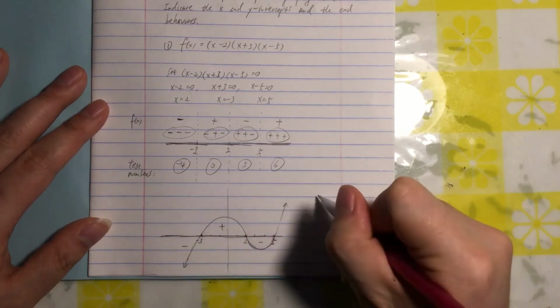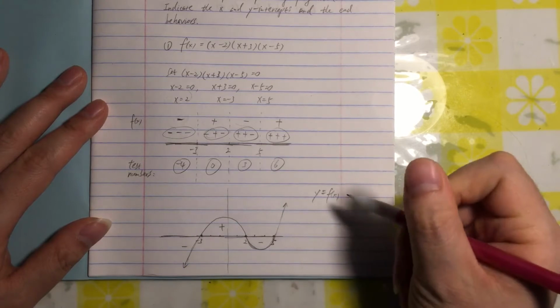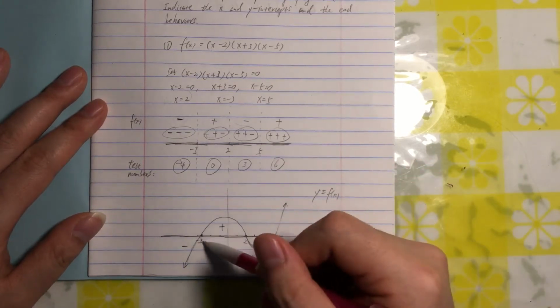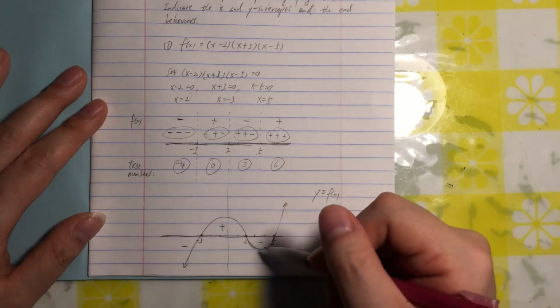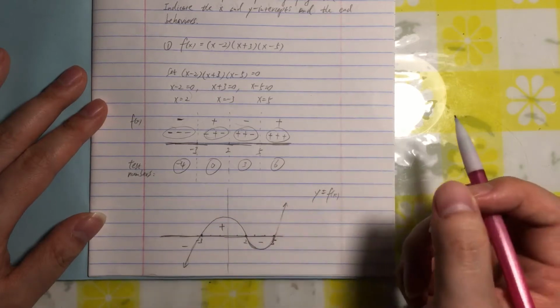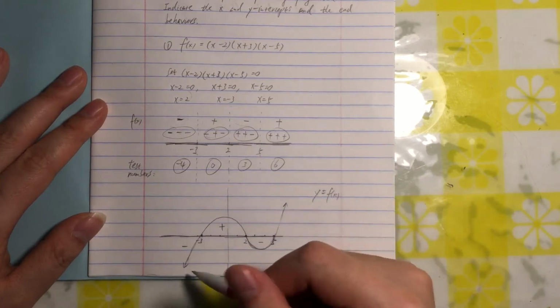That's a graph of the function y equals f of x. That's a rough graph, because we don't know how to find the maximum or minimum. We don't know how high the graph will go or how low it will go. We will learn how to find maximum and minimum in calculus class. Then the graph will be more accurate. This is a rough sketch.